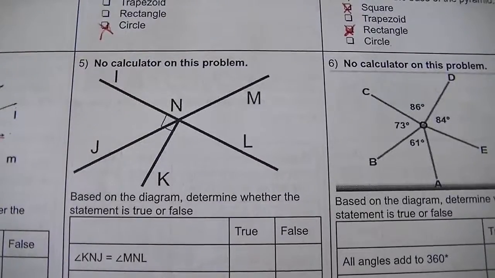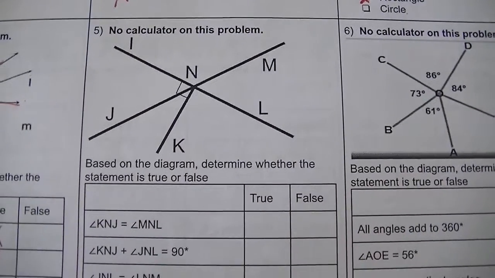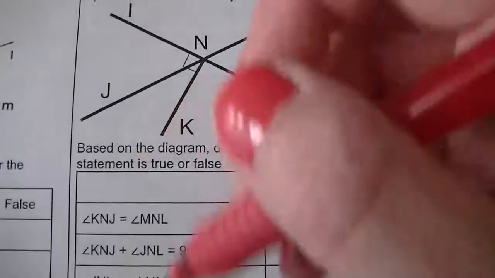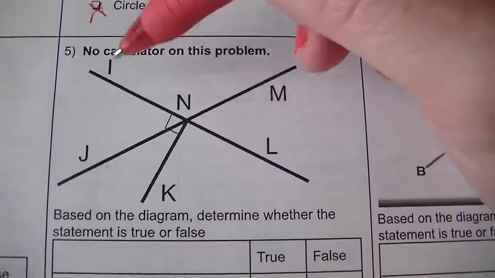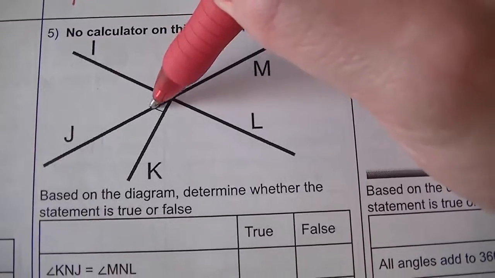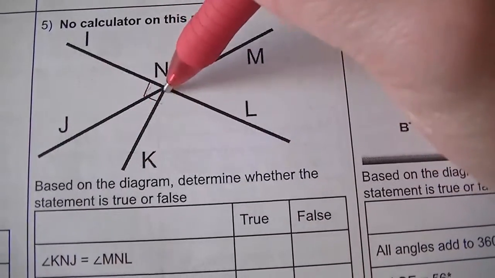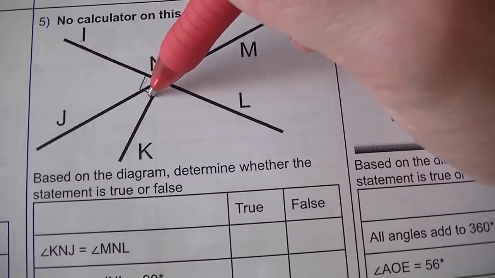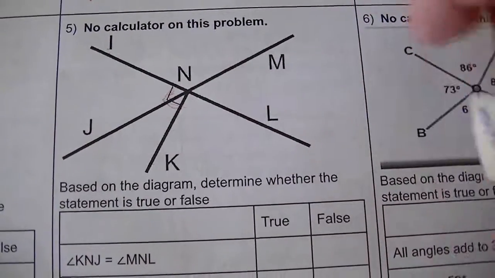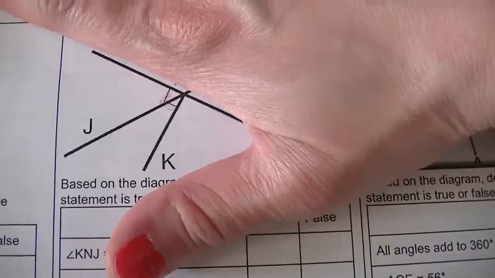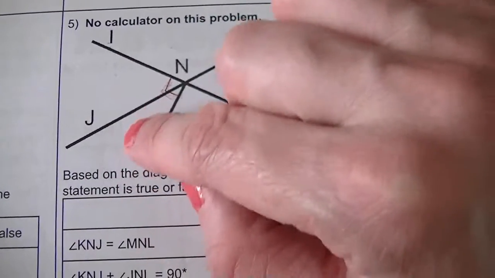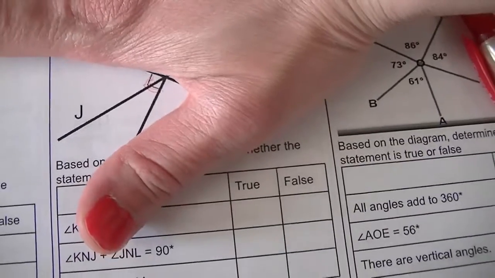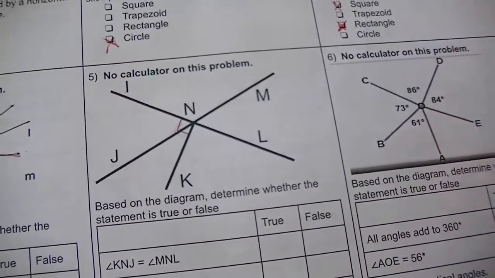Problem number 5, it says no calculator. So based on the diagram, determine whether the statement is true or false. So before looking at that, I'm just going to get more familiar with this. I see that a 90-degree angle is formed right here. So KNI or INK, that's 90 degrees. And since that's 90 degrees, this angle right here plus this angle here are complementary because they would add up together and have a sum of 90 degrees.